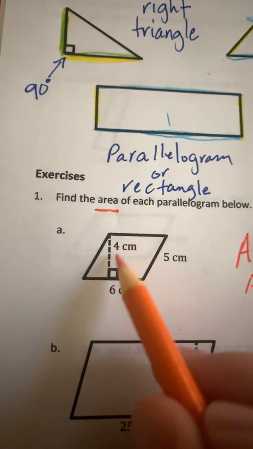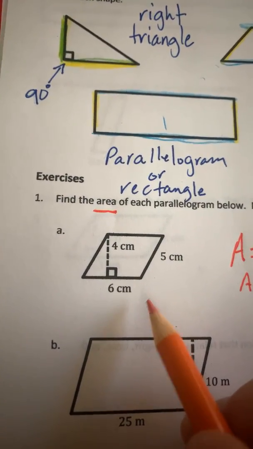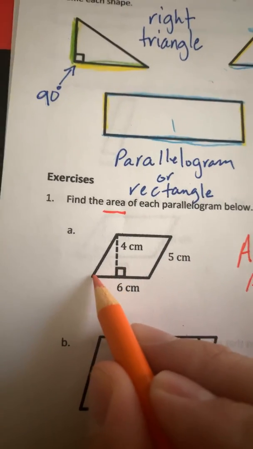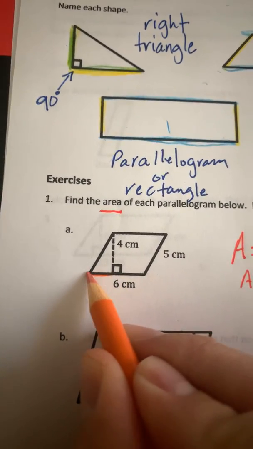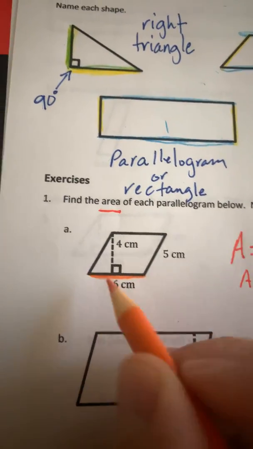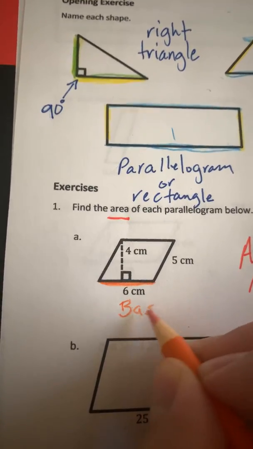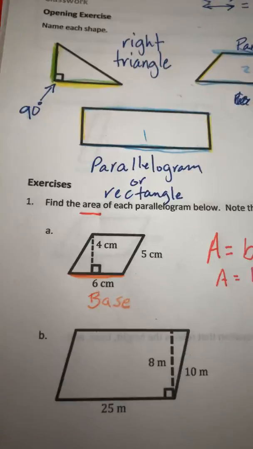We have 3 different numbers on this parallelogram. We're only going to focus on the base and the height. This right here, which I'm highlighting in orange, which is represented by the 6, your 6 centimeters is going to be your base.